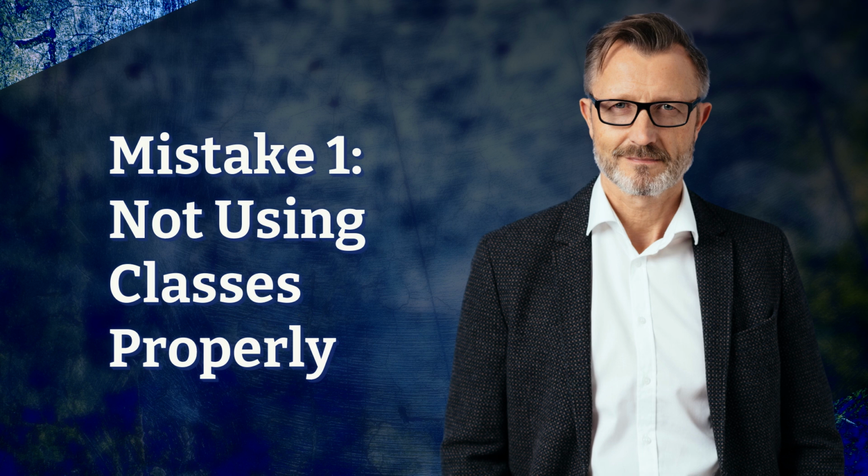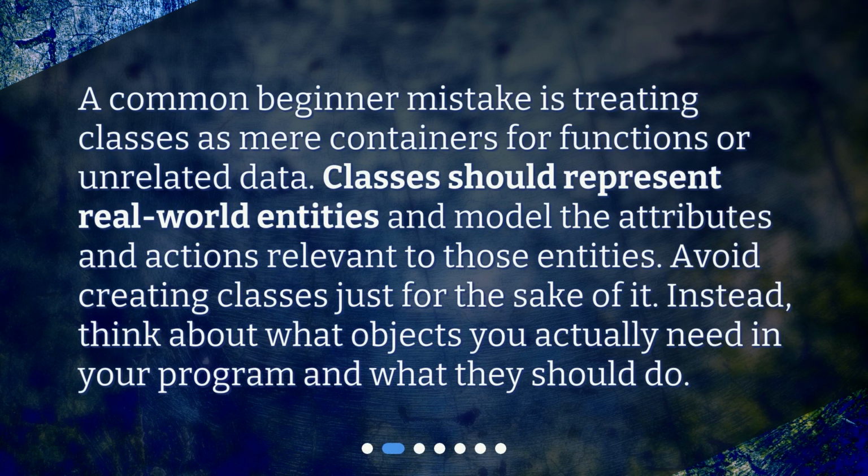Mistake 1. Not using classes properly. A common beginner mistake is treating classes as mere containers for functions or unrelated data. Classes should represent real-world entities and model the attributes and actions relevant to those entities. Avoid creating classes just for the sake of it. Instead, think about what objects you actually need in your program and what they should do.